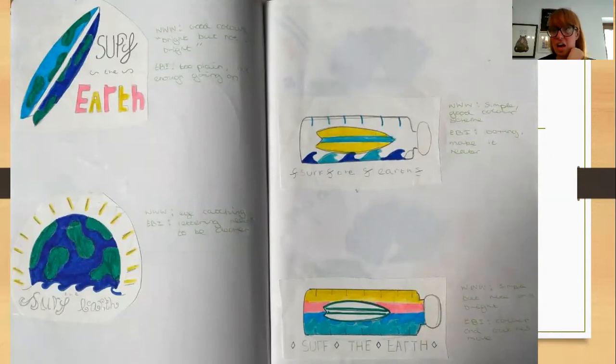The next student is for a surf cafe. It's called Surf the Earth. So it was about saving the planet as well as surfing. So thinking about ecological issues, and as you can see, they've made the surfboard here look like the world, and then they've used the world instead of the sun with the waves going through as well. And then they've got a bottle here, like a message in the bottle with a surfboard in it. So again, different fonts, different colours, different ideas.